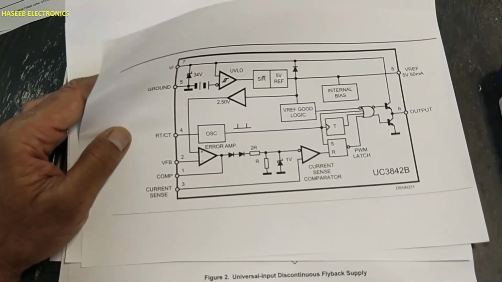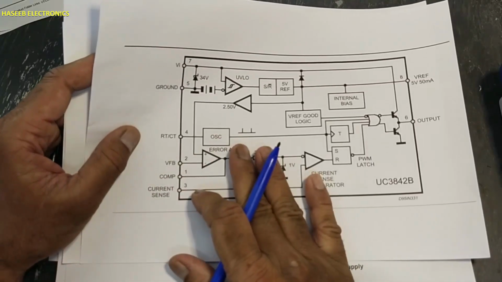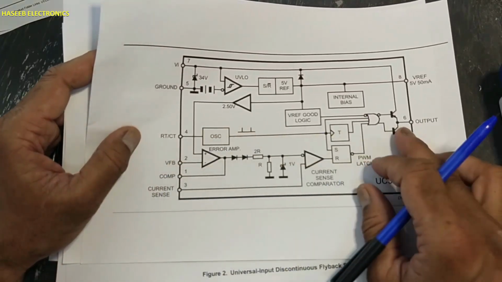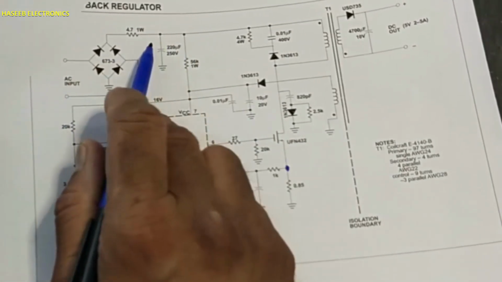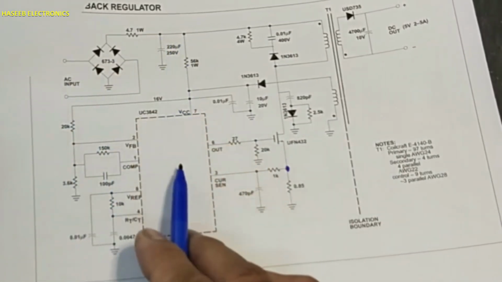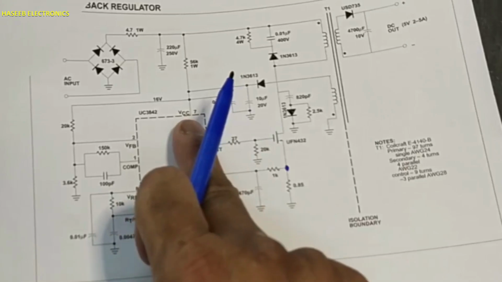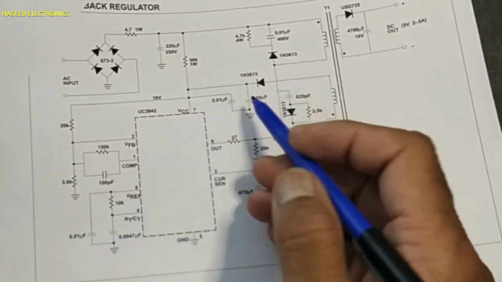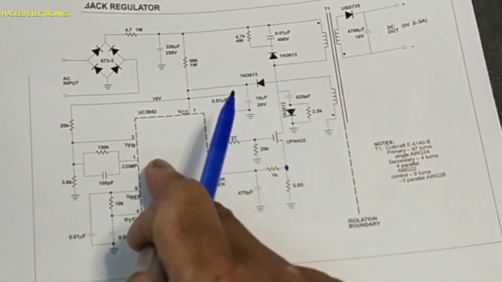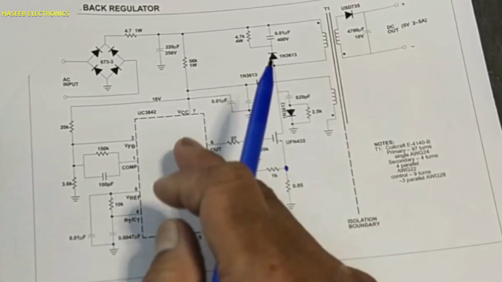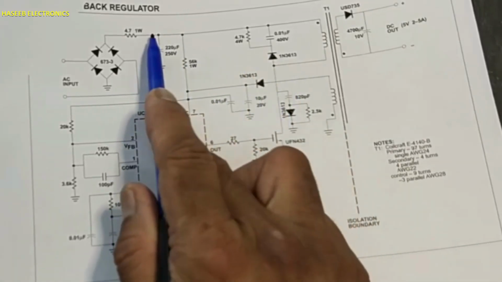Because it is working on the primary side, it will not start switching immediately. Let's suppose voltage is building at this pin, at the same time it is receiving voltage at this pin number 7. This capacitor is charging. If it started immediately, there would be a sudden load on the DC rail.